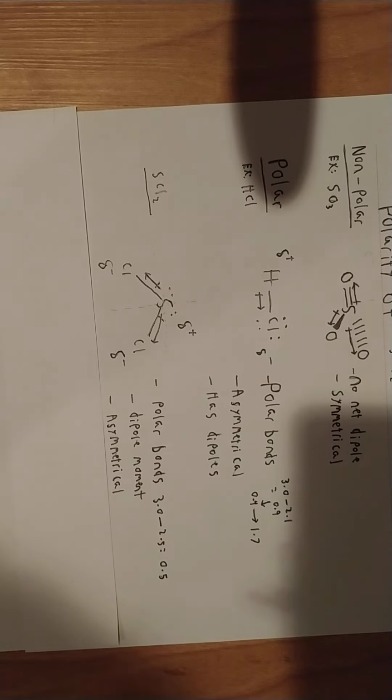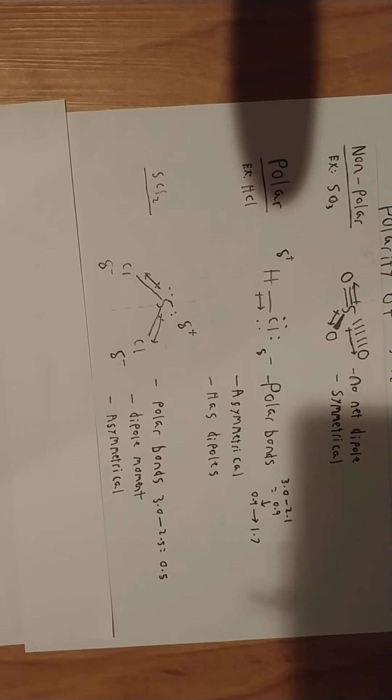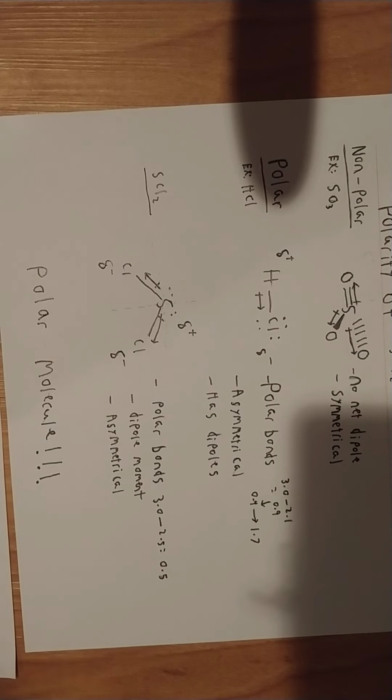So sulfur dichloride has polar bonds as 3.0 minus 2.5 equals 0.5, which is polar. Sulfur dichloride also has a dipole moment because the dipoles do not cancel out, as indicated by the net dipole. In addition, the bent shape of sulfur dichloride is not symmetrical. With this information, we can now conclude that sulfur dichloride is a polar molecule because it has polar bonds, is asymmetrical, and it has a dipole moment as its dipoles do not cancel out.